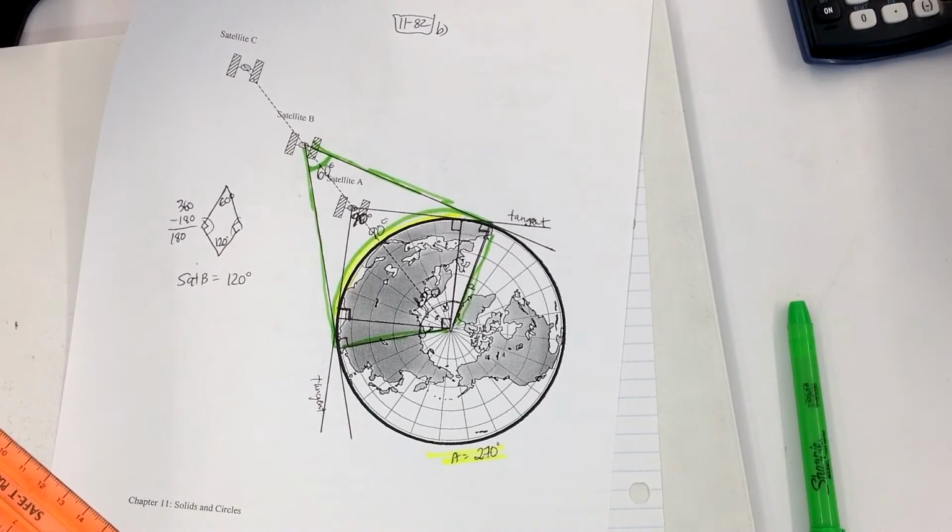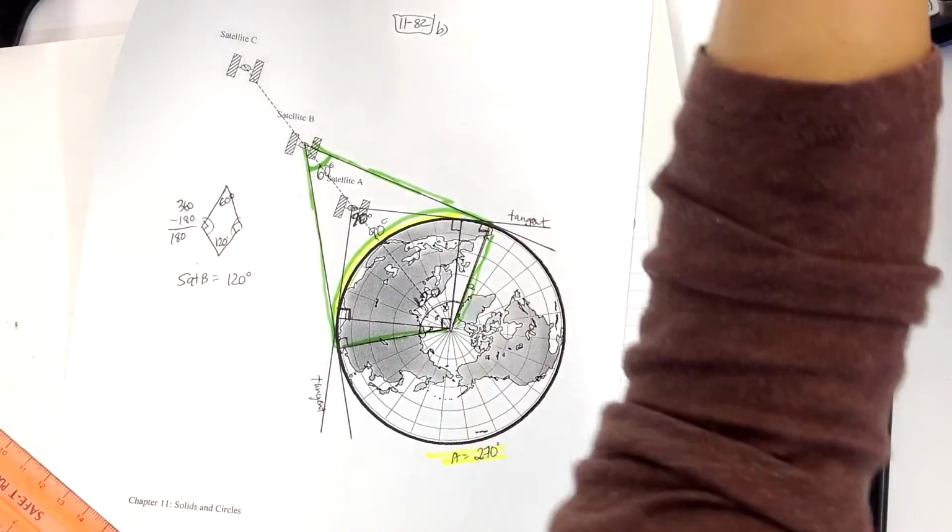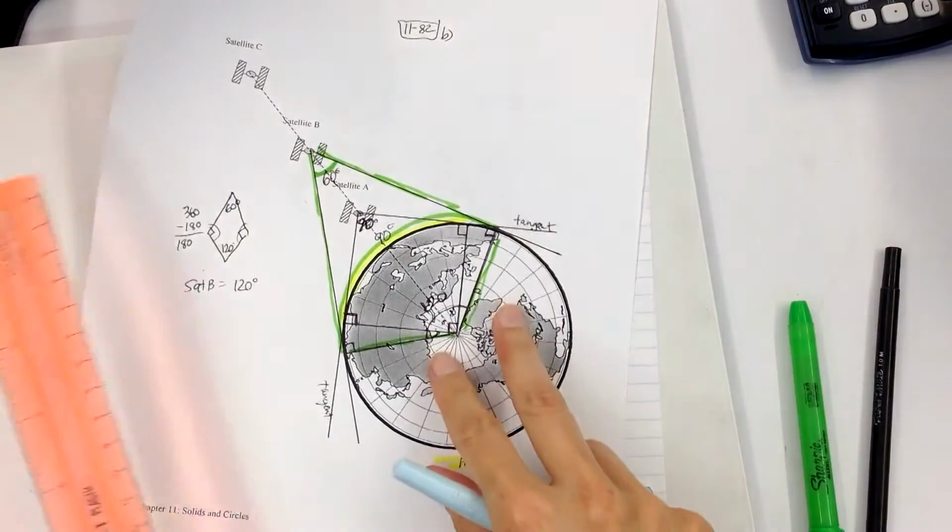Alright, so now let's try satellite C. Let's go for satellite C. I'm going to make that one red. I think I have red around here somewhere. Yeah, I think so.